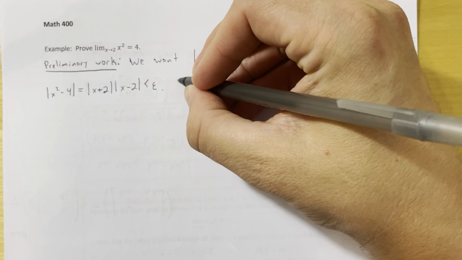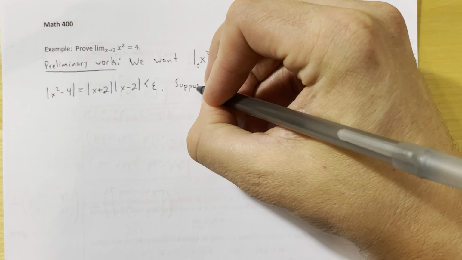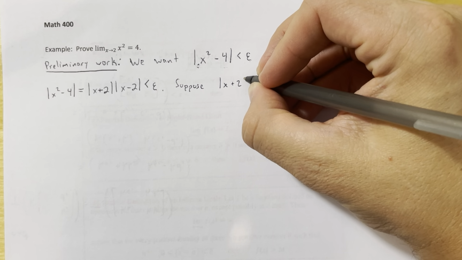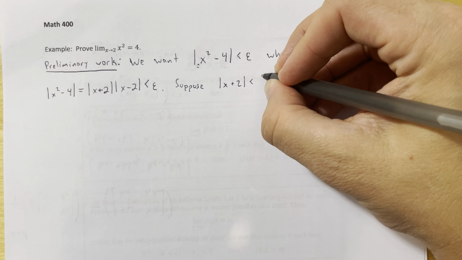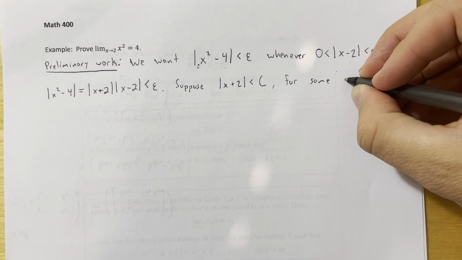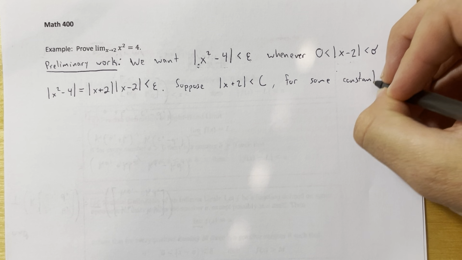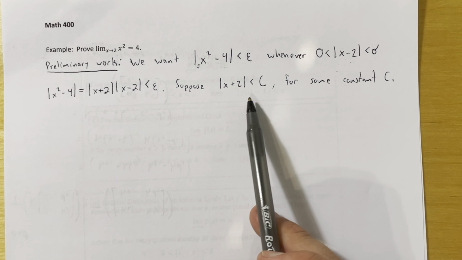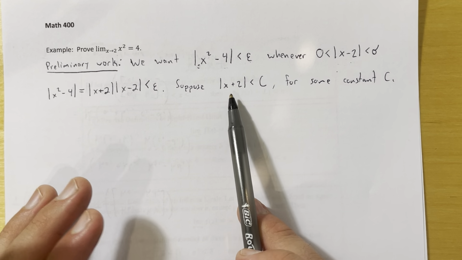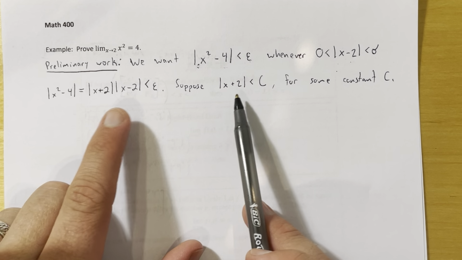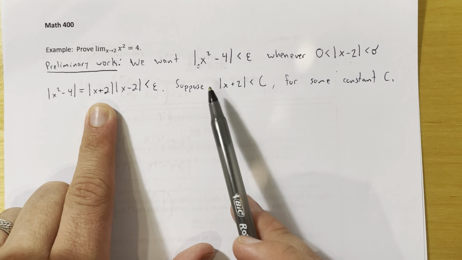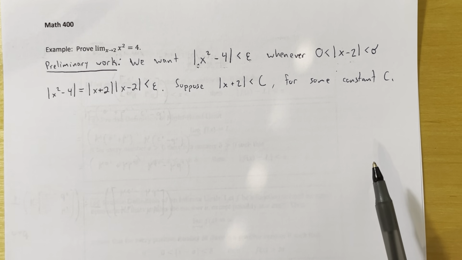So what I'm going to do is this. Suppose the absolute value of x plus 2 is less than c for some constant c. I want to figure out what c would have to be, because what that's going to allow me to do, as we'll see in our work, is replace this x plus 2 with that c to create sort of an upper bound here.